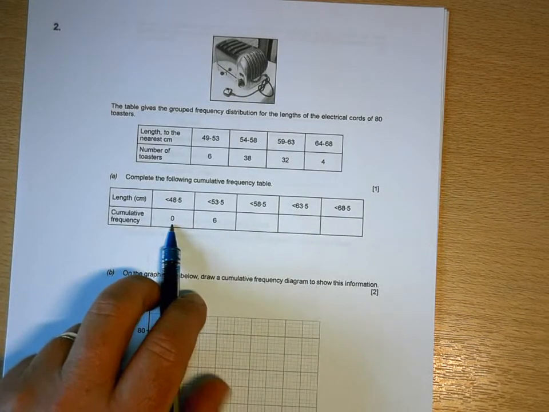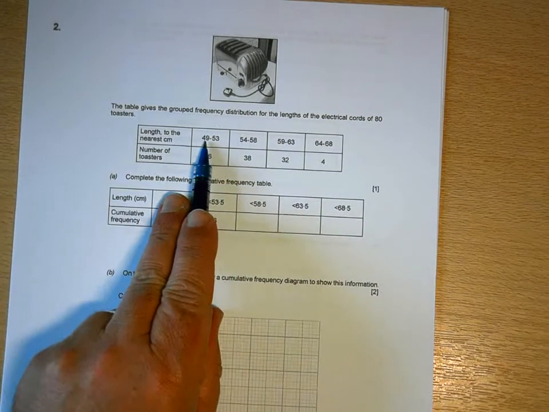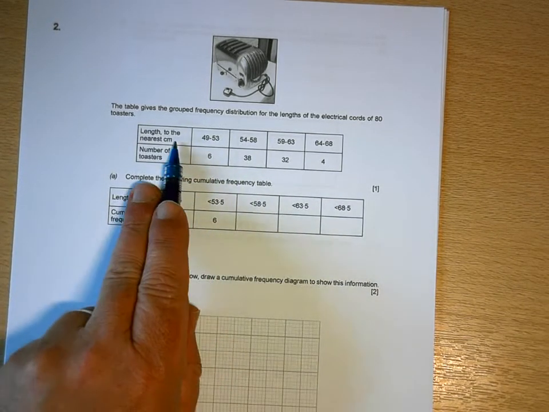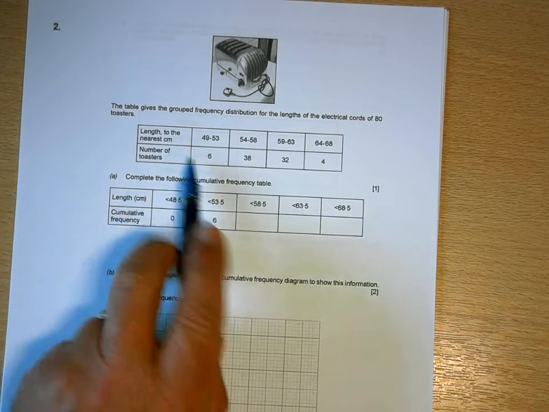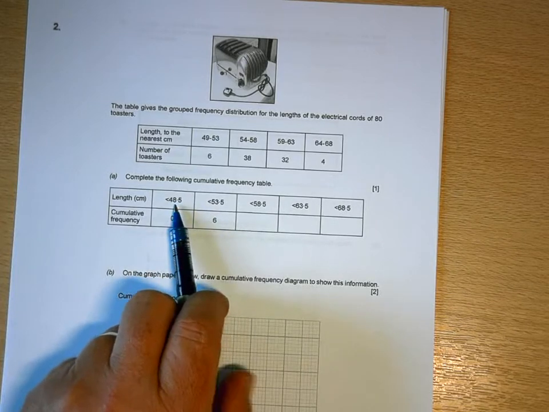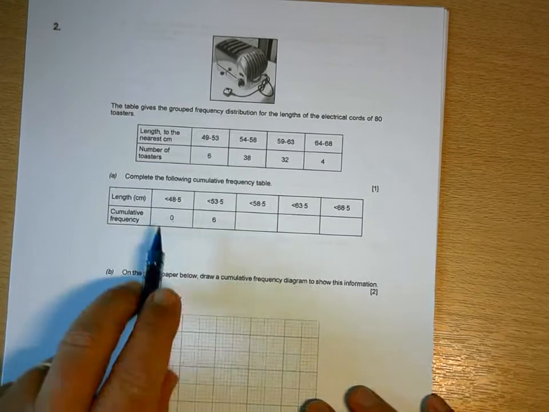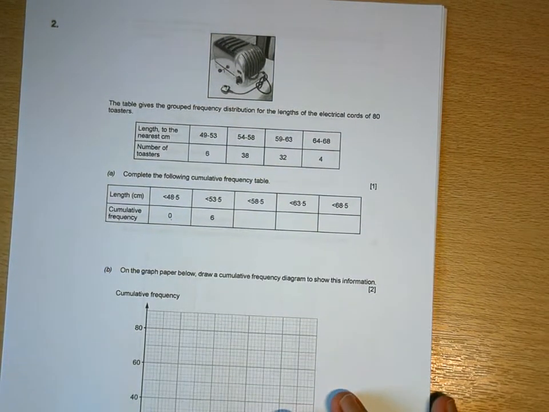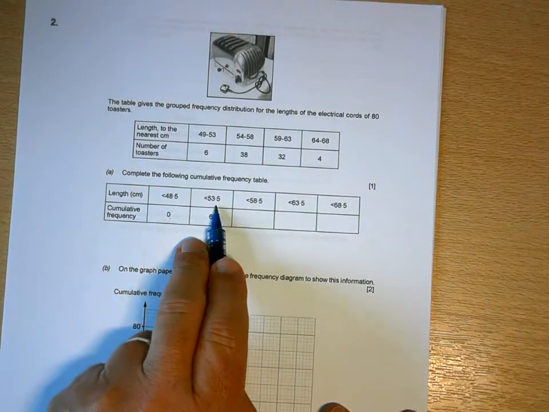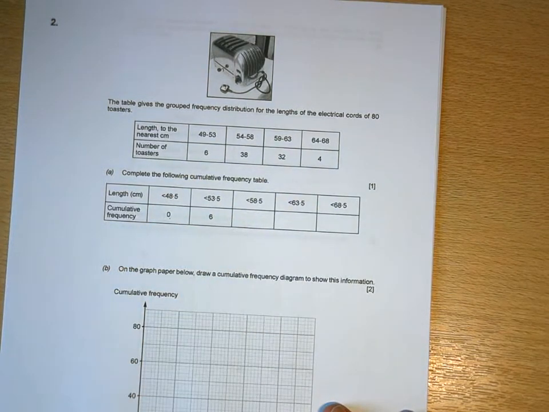So there are no toasters with a cord length of less than 48.5. Now the reason why that is 49, but this is written as less than 48.5, is because that's been rounded to the nearest centimetre. And if you have a cord length of 48.6 or 48.8, that would round to 49 to the nearest centimetre. So that's important to see why that is doing what it is. Six fewer than 53.5, and it's 53.5 because if you had 53.4 it would round down to 53, and so on.